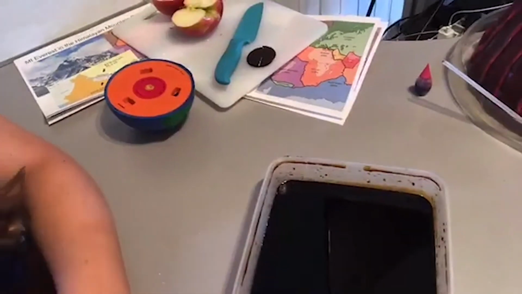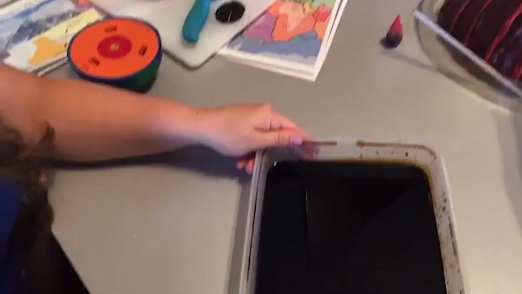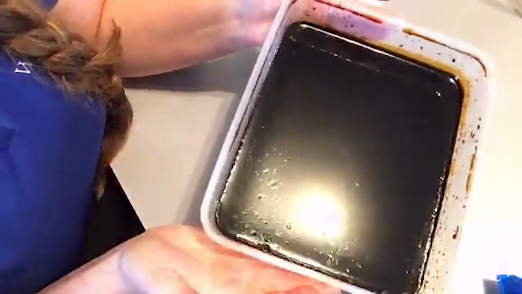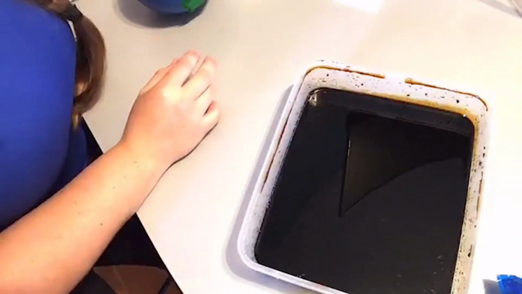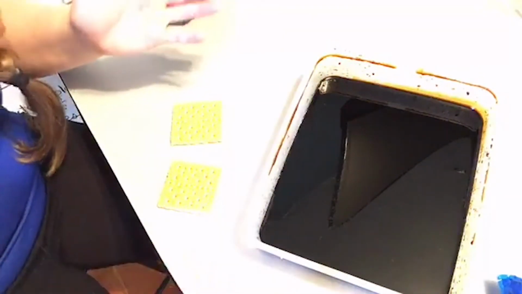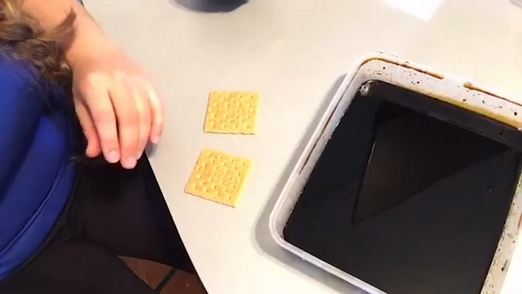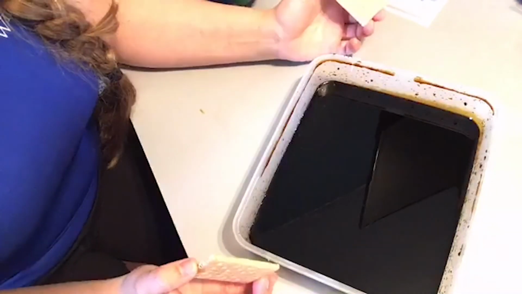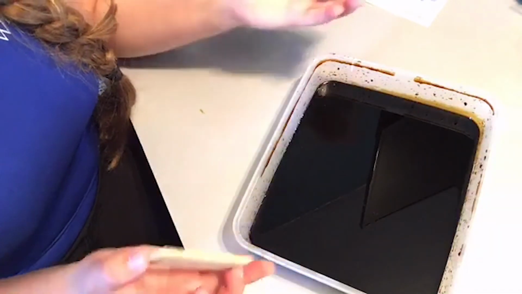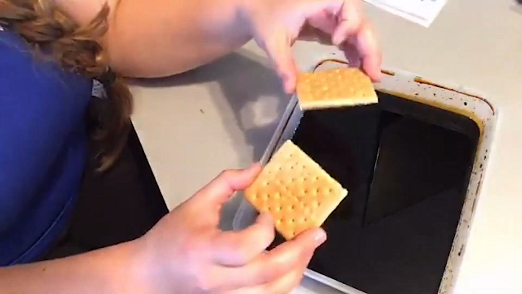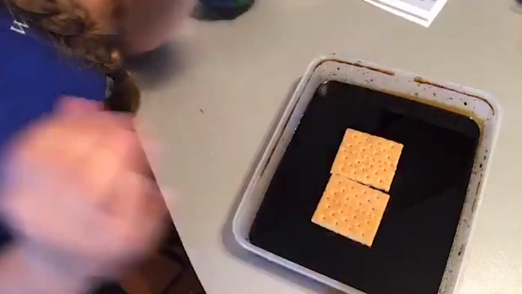I have some ooey gooey magma. Okay, I don't actually have real magma. This is molasses. Real magma would be like melted rock, so thousands of degrees, not ideal for safe handling. But this nice molasses here is going to represent kind of that Oreo cookie frosting layer for you. And I'm going to use some graham crackers as my crust. We're just going to lay it on there.